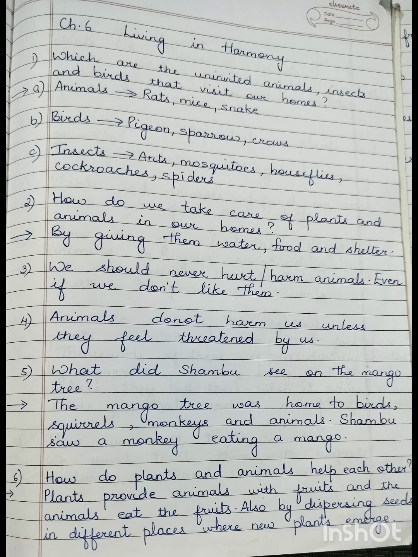Chapter 6. Living in harmony. First one. Which are the uninvited animals, insects and birds that visit our homes? A. Animals: rats, mice, snake. B. Birds: pigeon, sparrow, crows. C. Insects: ants, mosquitoes, houseflies, cockroaches, spiders.